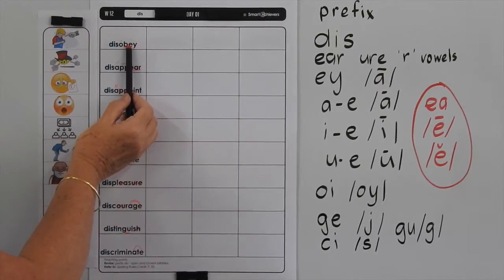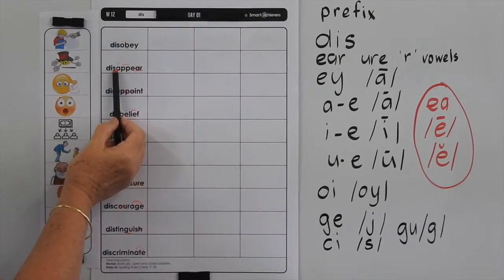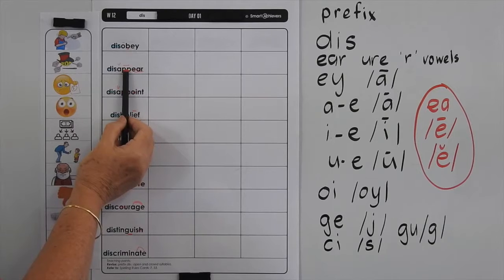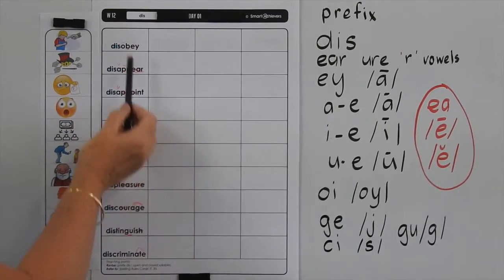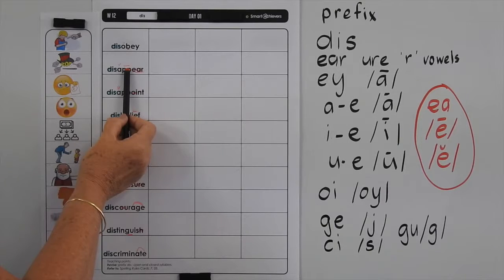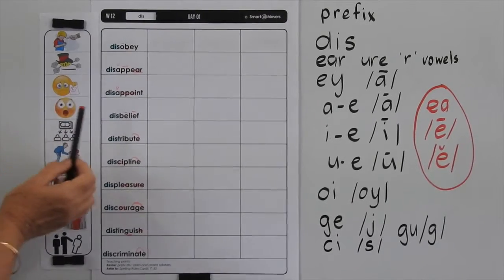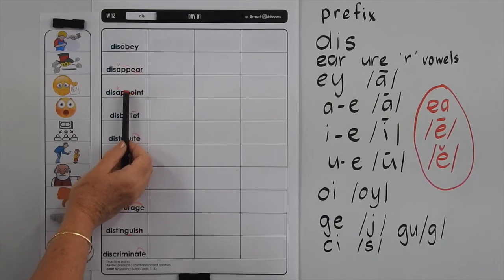So in obey, you've got the EY making the long A sound. In disappear, because you've got a short vowel here, you're doubling the P after it. Now in disobey, you had a long vowel sound O, so you only had one consonant after it. So this is like a million words in spelling. When you know short vowel, double the consonant, or two consonants after it, they don't have to be the same. Long vowel, one consonant after it. When you know that rule, I say it equates to about a million words you don't have to learn.